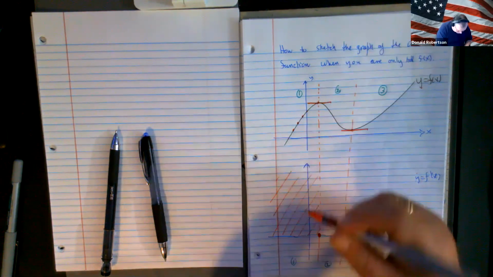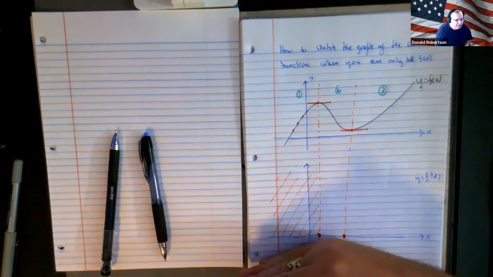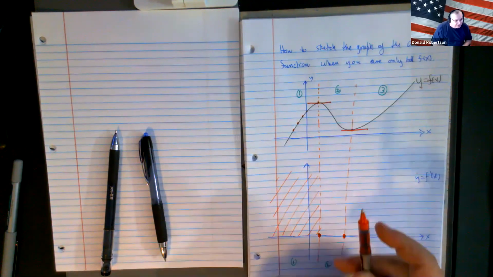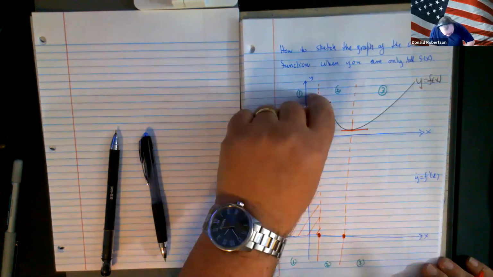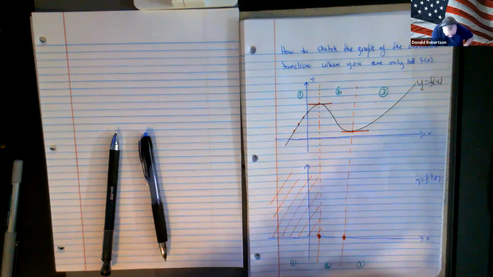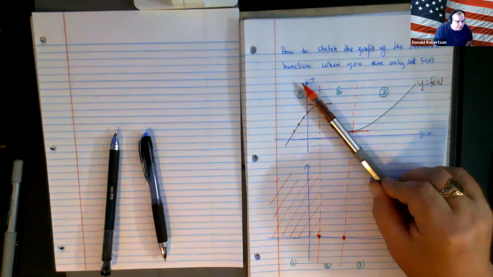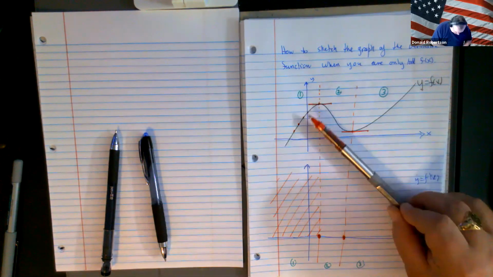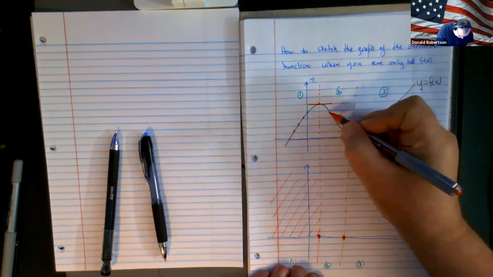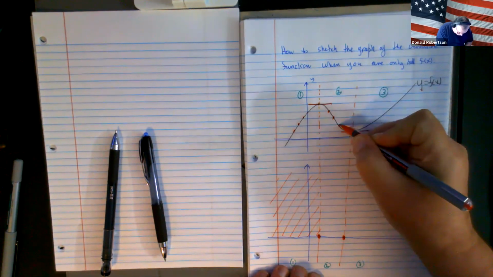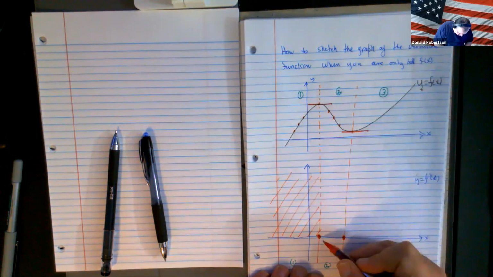Isn't that where positive numbers live? Above the x-axis. Now, what about points in region 2? Would you agree that the tangent lines are all pointing downwards? And that means then that the derivatives at these points, the slopes of the tangent lines, are negative.